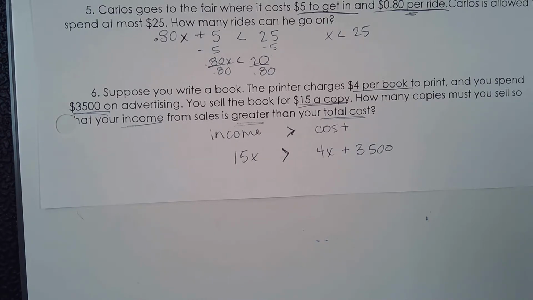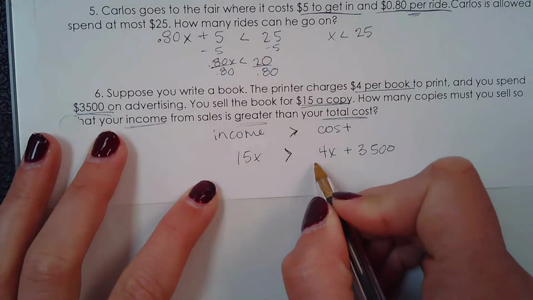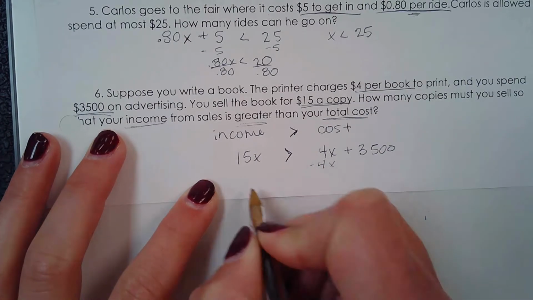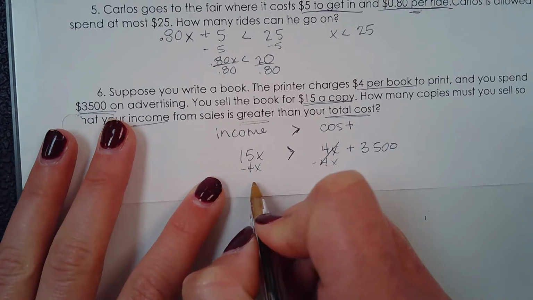Anybody else know? We want our x's on the same side. Which side do we probably want them to be on? Left, because we're doing inequalities. It doesn't really matter, but also we want to get away from the other stuff, so I think it's going to be most helpful to move that 4x. Your other option would be to minus 15x. I wouldn't do that here, but that's just me.